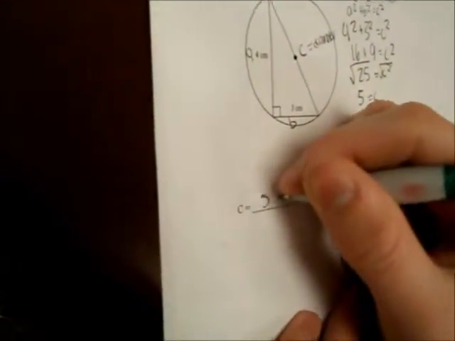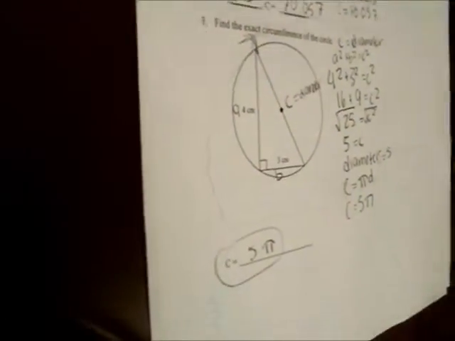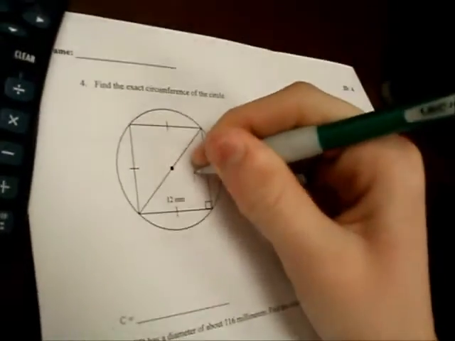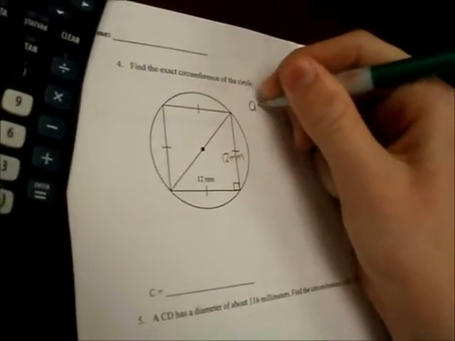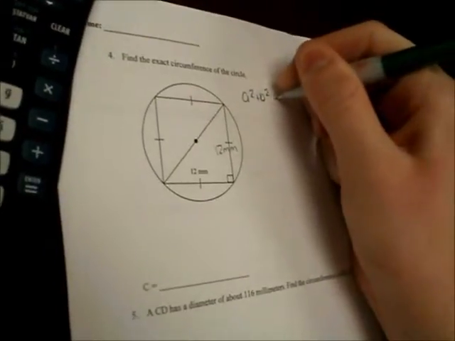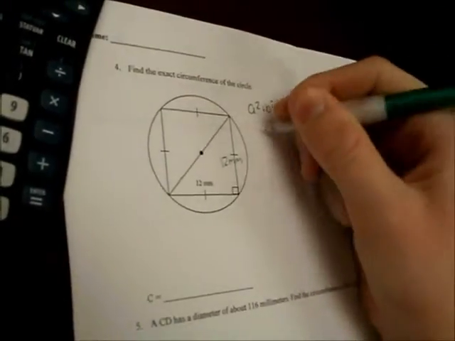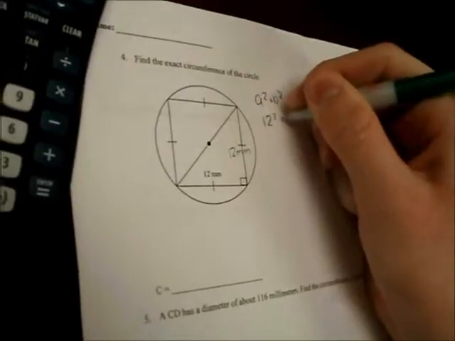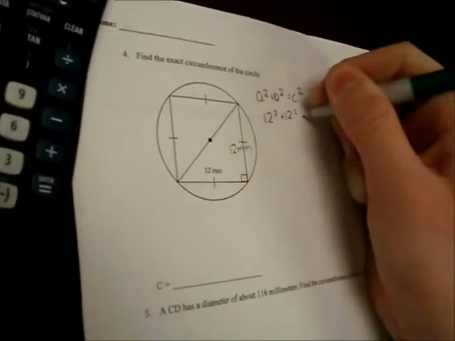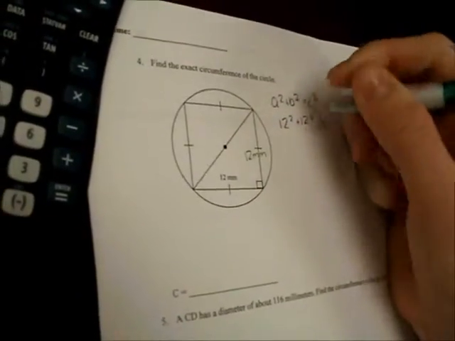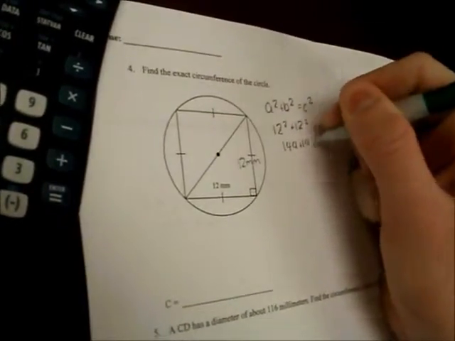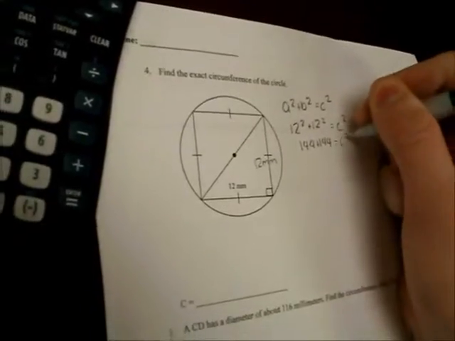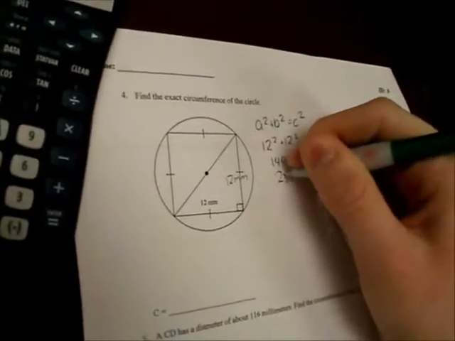Hello. For number 4, we have an error on the video, but we'll just go on with how you actually would do it. So as you can see, you use the Pythagorean theorem, like shown, to find the diameter, to find the circumference, except the difference between the right way and the way on the video is that you do not square root 288. So we'll just continue on, and we get 144 plus 144 equals c squared.